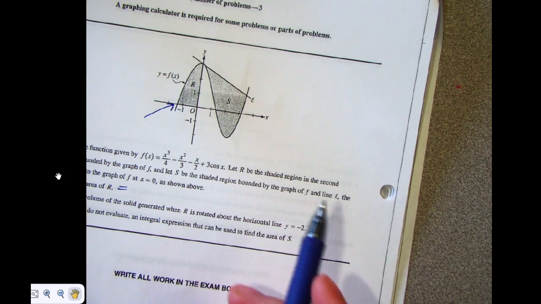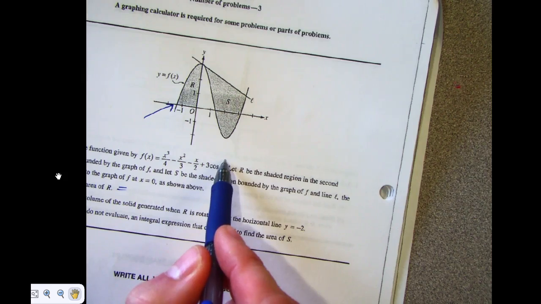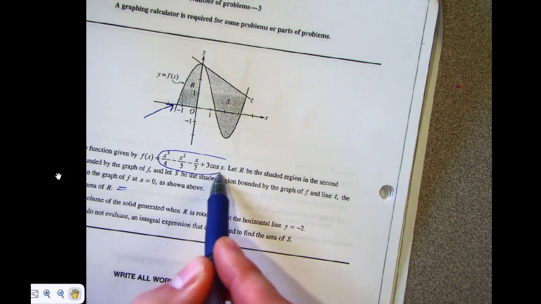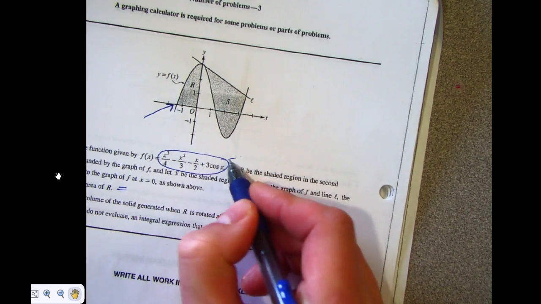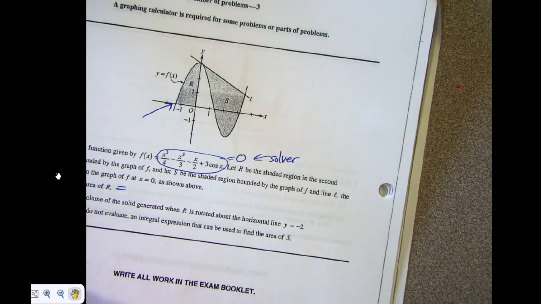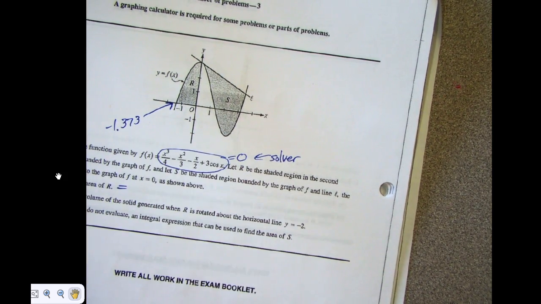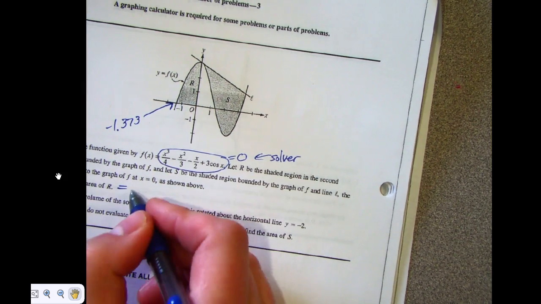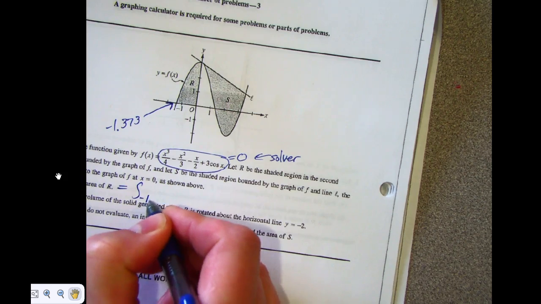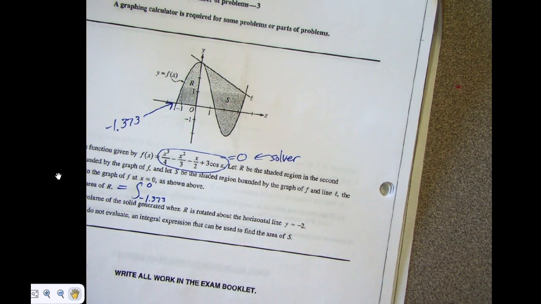So I'm going to have to set this equation equal to 0 and put it in solver. And that comes out to negative 1.373. I need that because I need my left-hand boundary. So then my integral is going to go from negative 1.373 to 0.